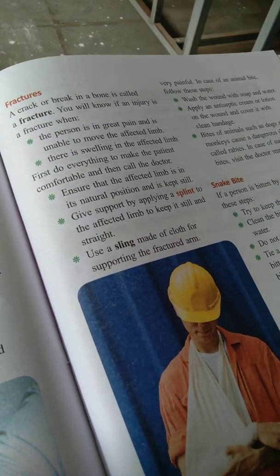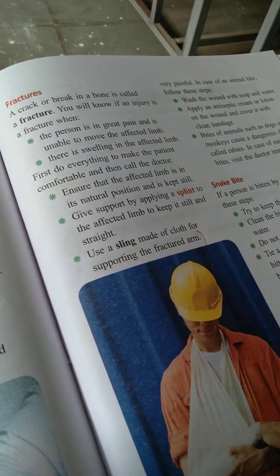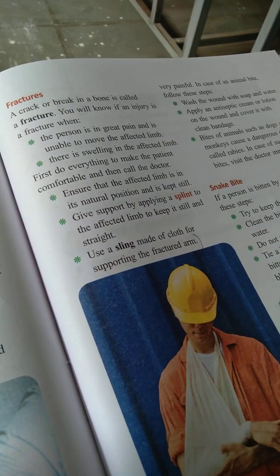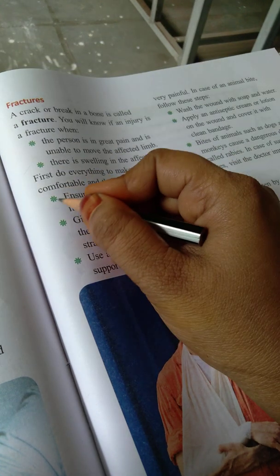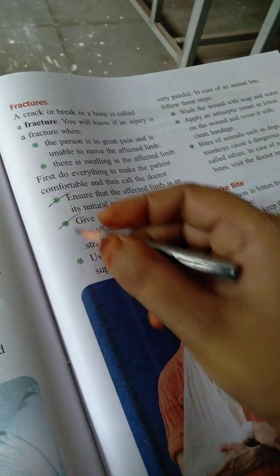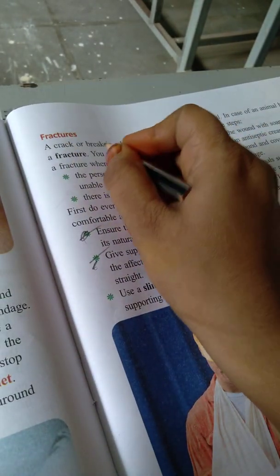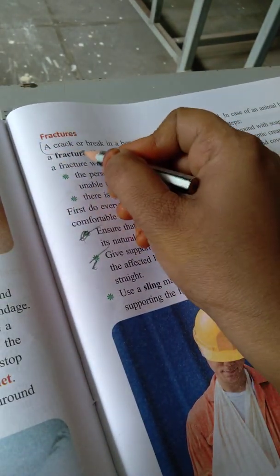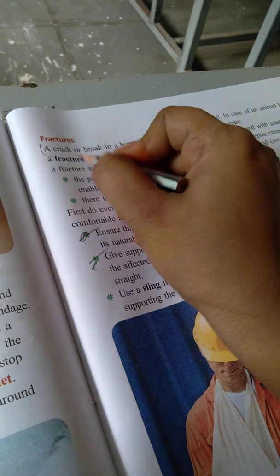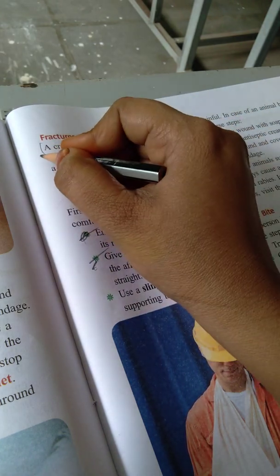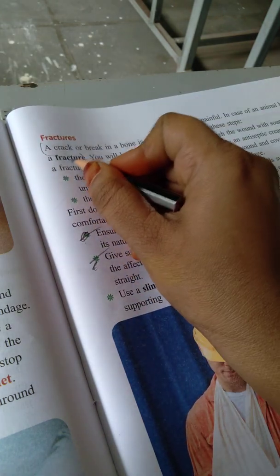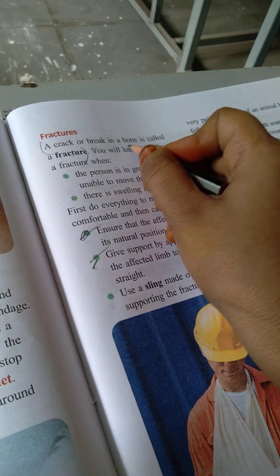Okay, I hope you all understood the class, and the remaining topic we will continue in the next lesson. Your homework is to write these points. Fracture means what? A crack or break in a bone is called a fracture. About fracture, write it two times, one line. A crack or break in a bone is called a fracture.